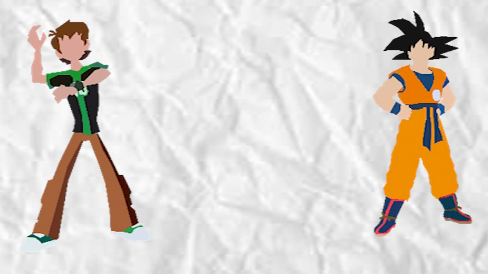Hello guys, in this video we are going to have the matchup between Ben 10, the young hero wielding the Omnitrix, allowing him to transform into countless powerful aliens, and CC Goku, the Saiyan warrior with unmatched strength and the ability to transform into Super Saiyan forms. Both are known for their courage, boundless energy, and determination to defend their worlds.